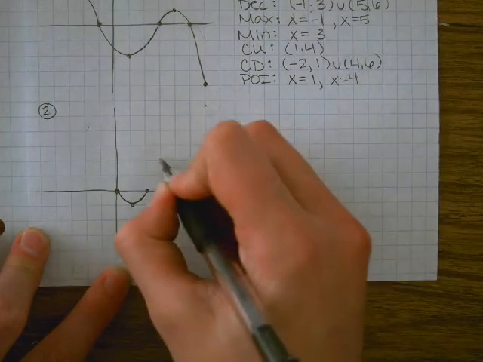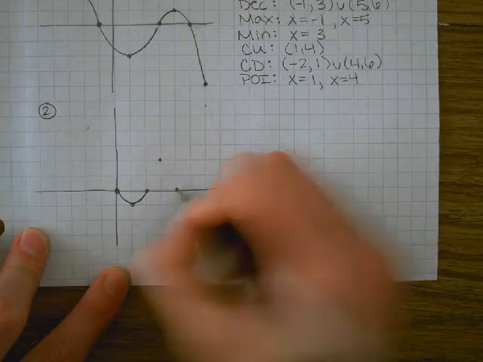And then over 1 up 2, and then back down again.